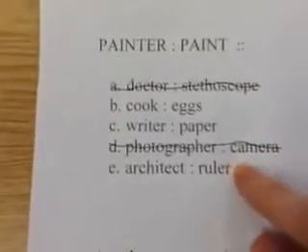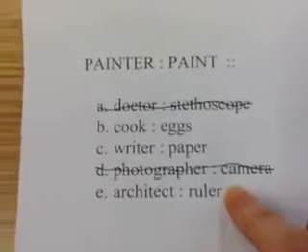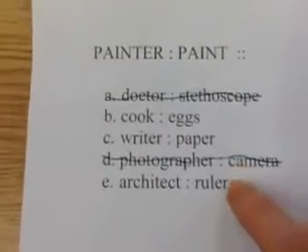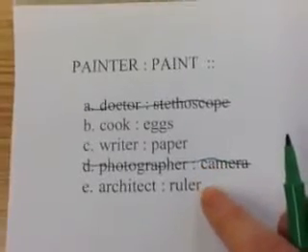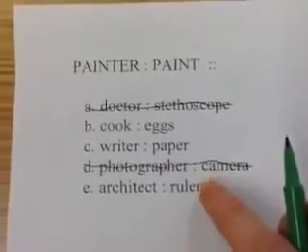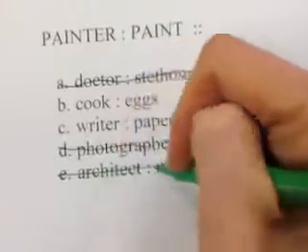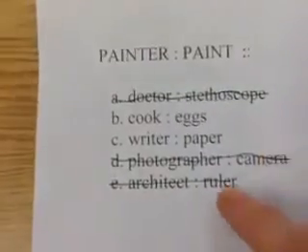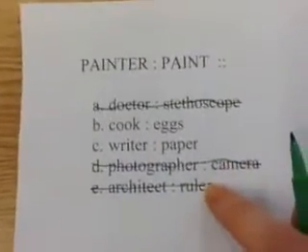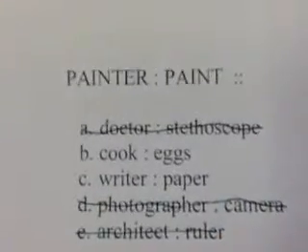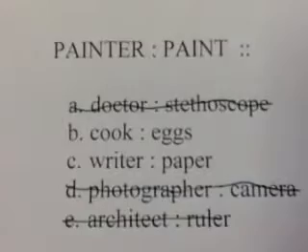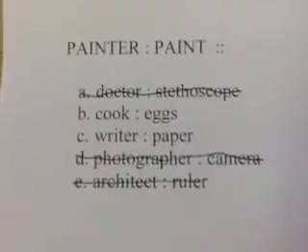And let's look at this one. An architect uses a ruler to create, but that ruler isn't a part of the final creation either. They use the ruler as a tool, but in the end it's the building, not the ruler, that's what they've created. And you can even notice that both of these were similar. These were both tools that were used to help create, but neither of them ended up in the final creation. So now we've got to figure out which of these two do we think is the best choice.